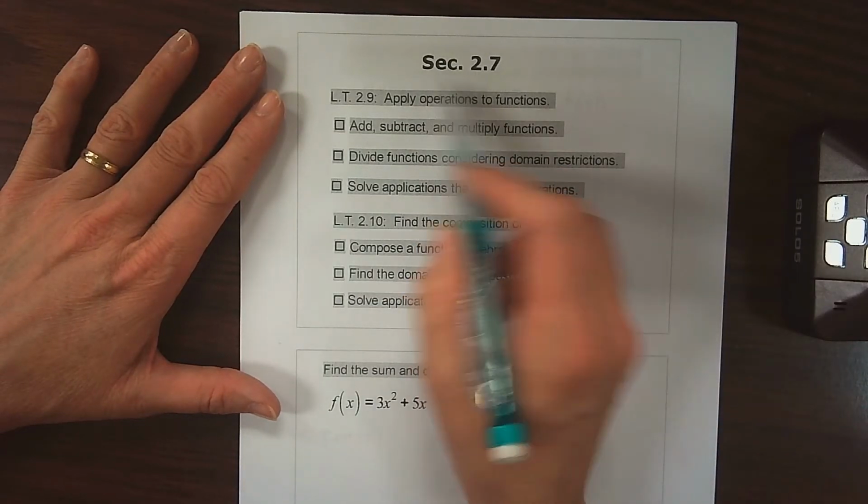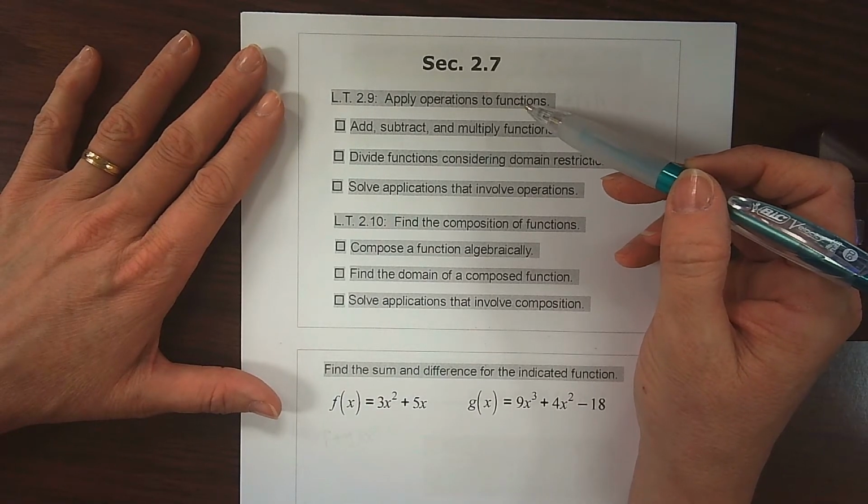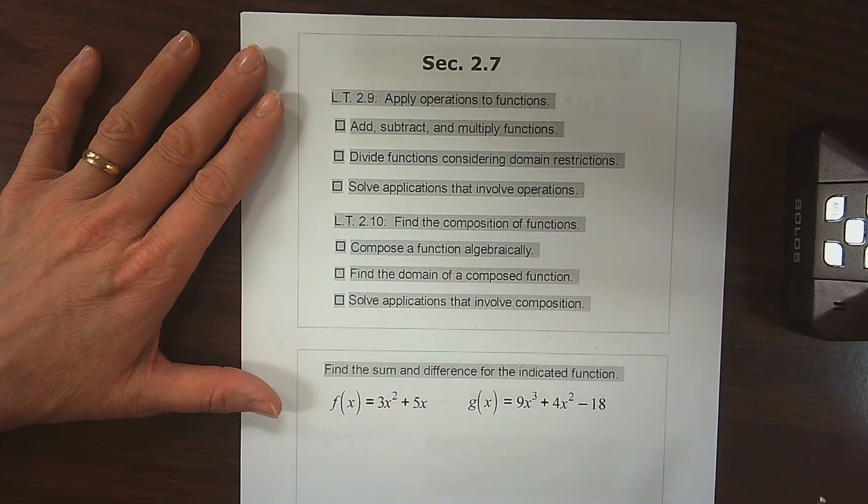We're going to take a look at section 2.7. I'll let you read through these on your own, but essentially we're going to take a look at some operations of functions, including compositions of those functions.